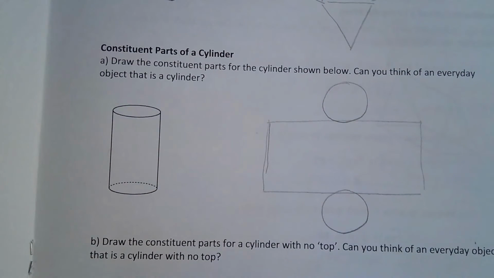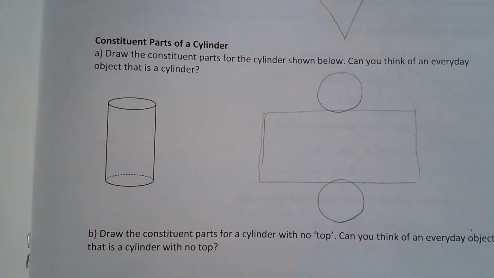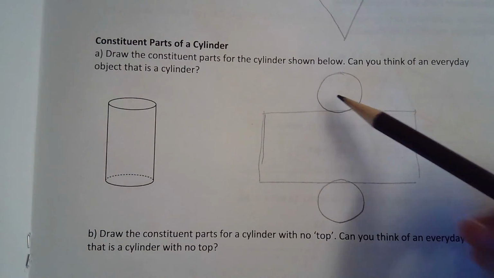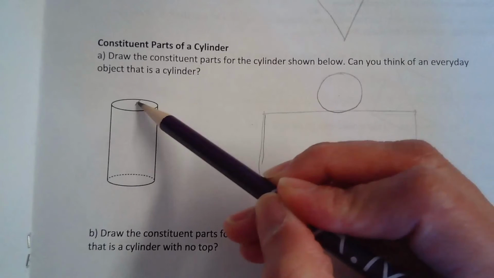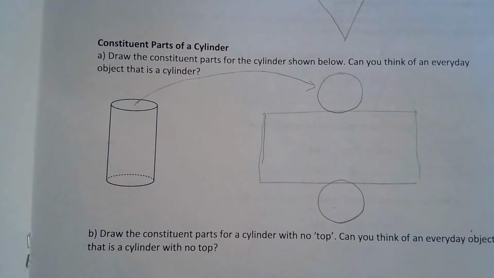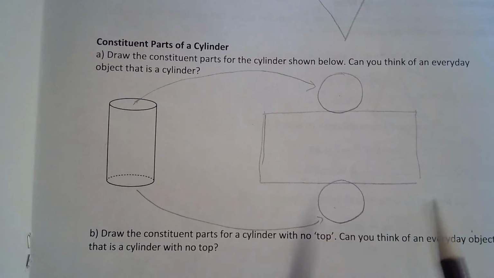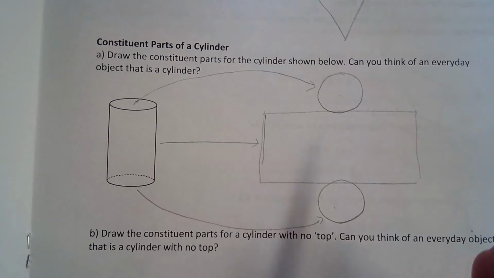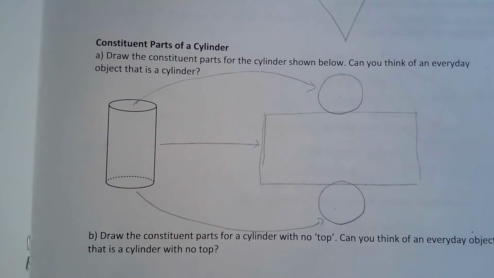Kind of reminds me of a division sign. So we have the 2 circles, and then that's there. And then this part, when we cut it up and open it up, it looks like a rectangular shape.